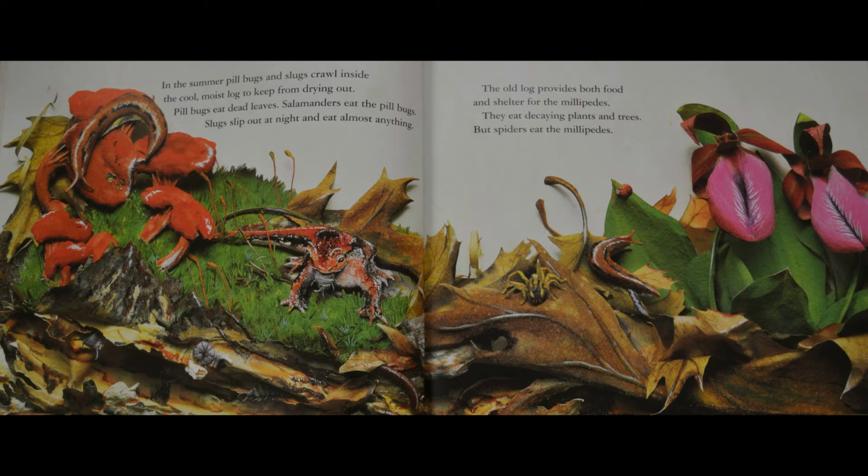Pillbugs eat dead leaves. Salamanders eat the pillbugs. Slugs slip out at night and eat almost anything. The old log provides both food and shelter for the millipedes. They eat decaying plants and trees, but spiders eat the millipedes.